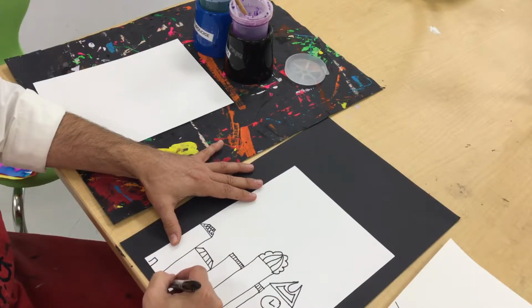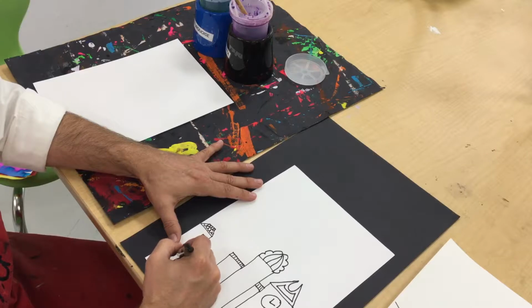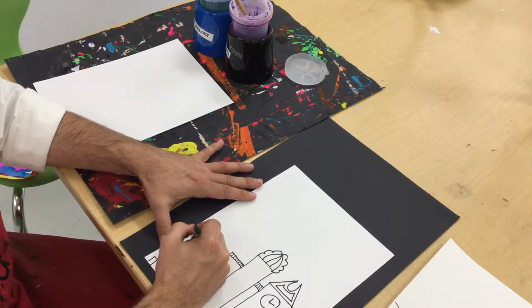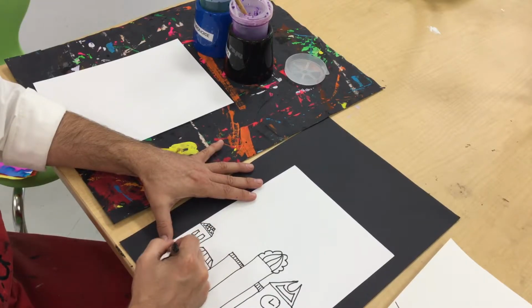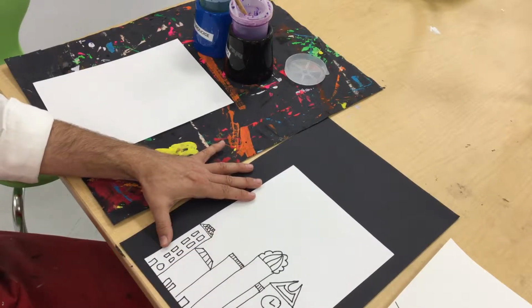So you can have double doors. You have a large door, and then add windows. Don't do a building that just has one window. You should have multiple windows, and the windows can be different sizes. You're going to do that all the way across.